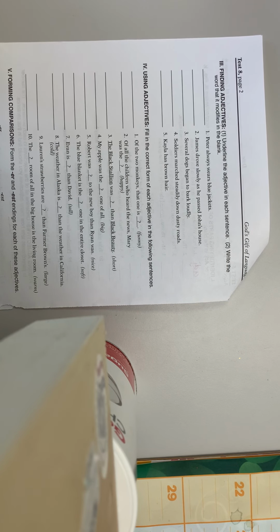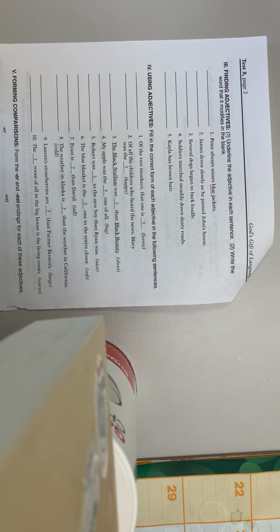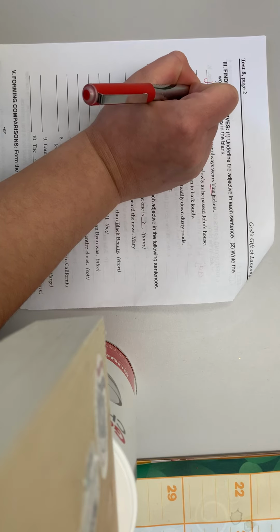Do you see any adjectives in this sentence? I see one adjective, and it is the word blue. Blue is modifying jackets. Which one, what kind, how many, how much, whose jacket? Which jackets? The blue jackets. Write the word that it's modifying in the blank. Well, I just gave you the answer there. It's jackets. So in the blank, you would write jackets.